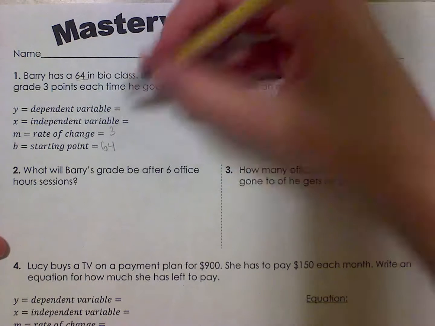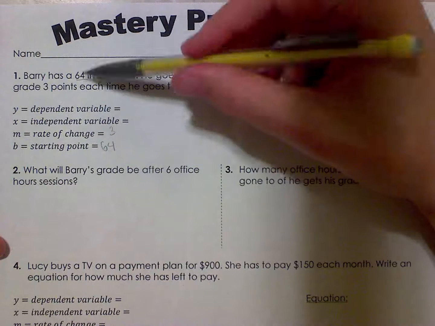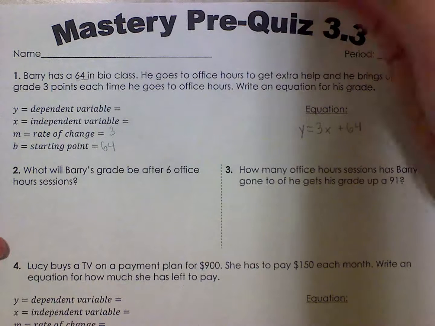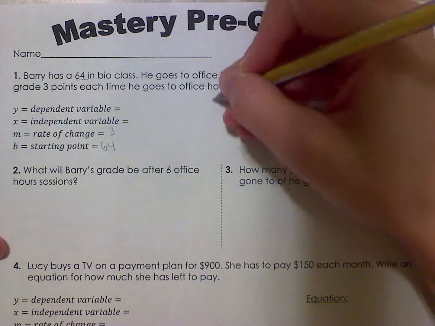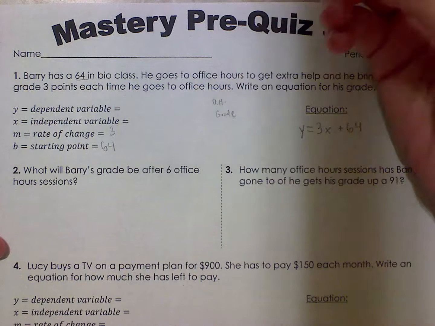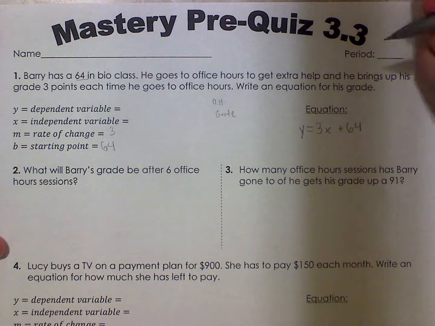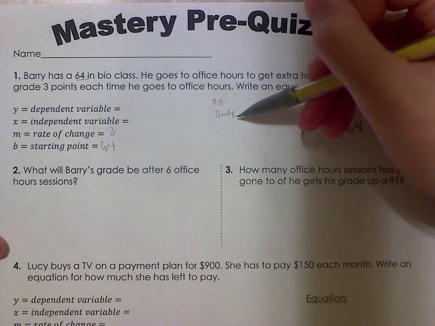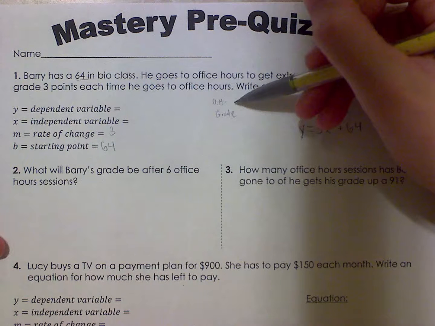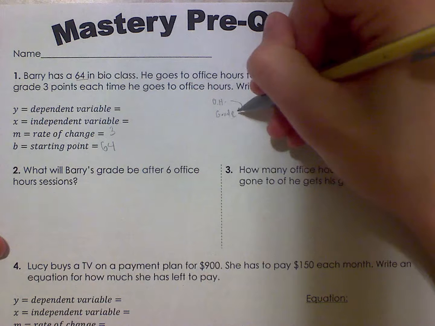Now, what are the two variables? What are the two things changing? Well, one thing that's changing is his grade, and the other thing that's changing is the number of times he goes to office hours. Now, which one is the cause and which one's the effect? Like, which one is causing the other one to change? Well, his grade going up is not causing him to go to office hours, right? He goes to office hours, and therefore his grade changes.